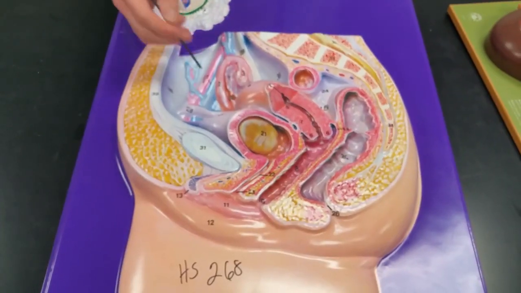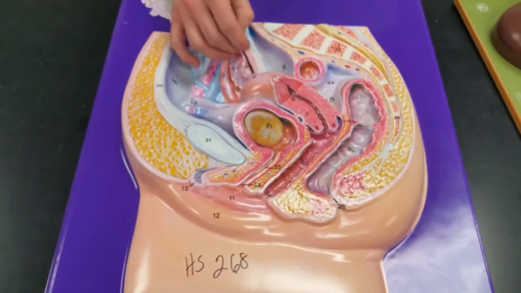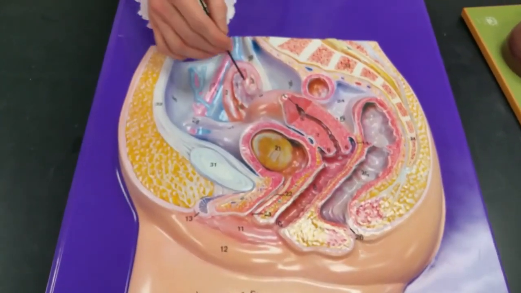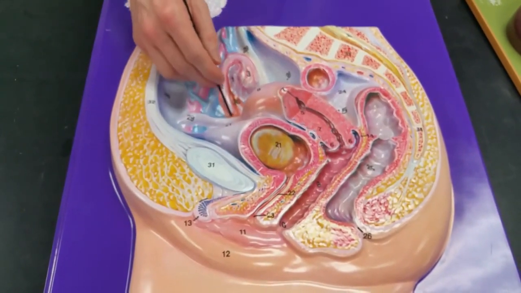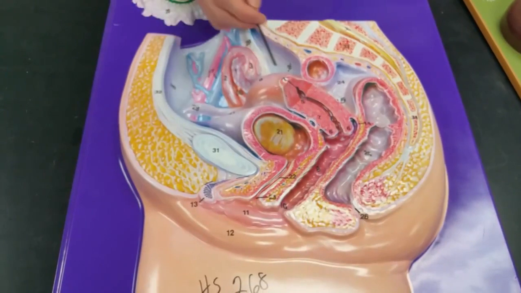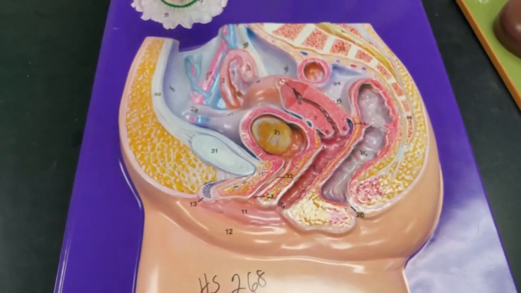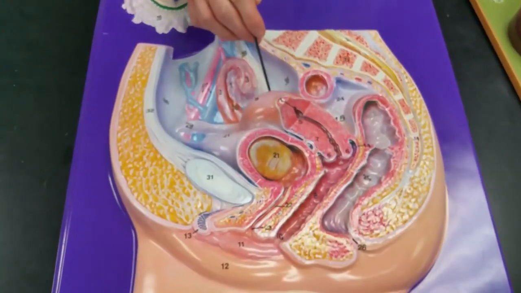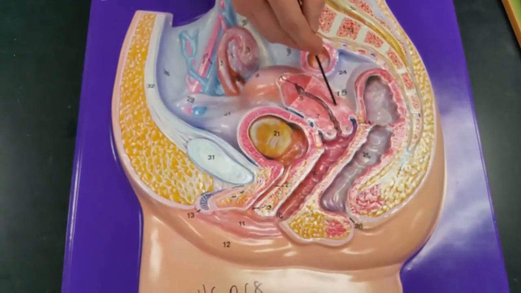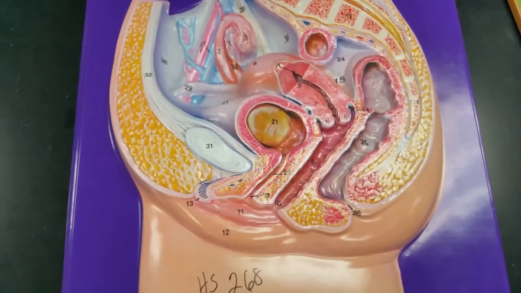All right, so for the female reproductive, we start here with the ovary. The little finger-like projections that go to the ovary are called the fimbriae. And this is the fallopian tube in humans, also called the uterine tube. That leads down to the uterus. This is the uterus. And the different parts of the uterus would be the outside would be the perimetrium, the muscular part would be the myometrium, and then the inner layer would be the endometrium.